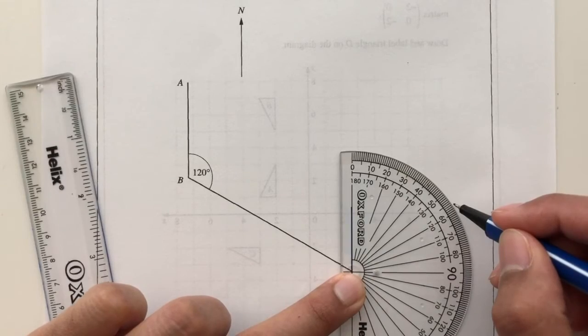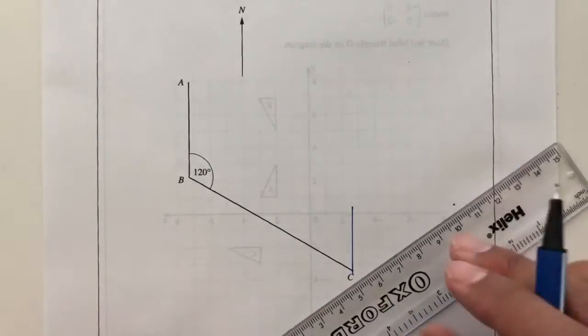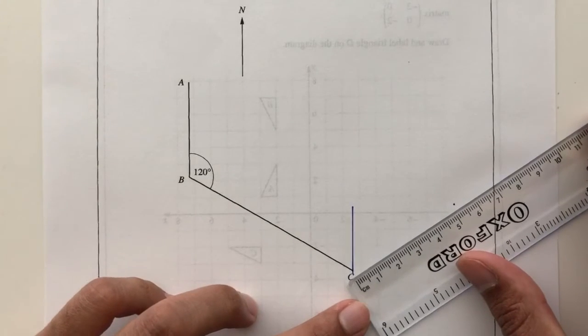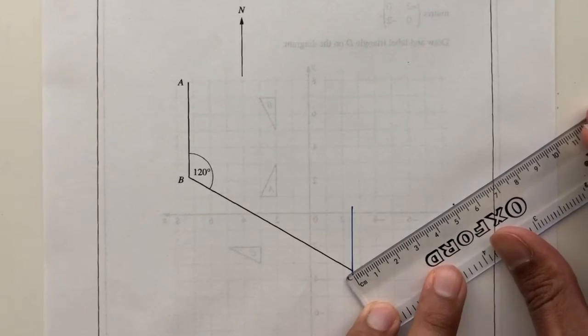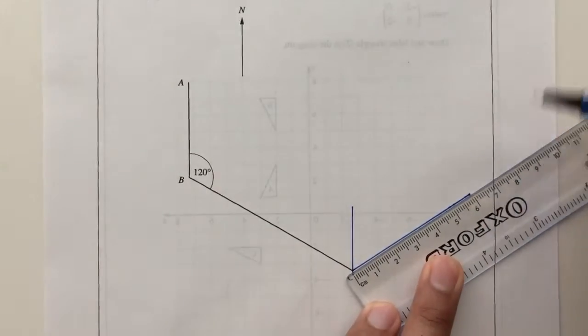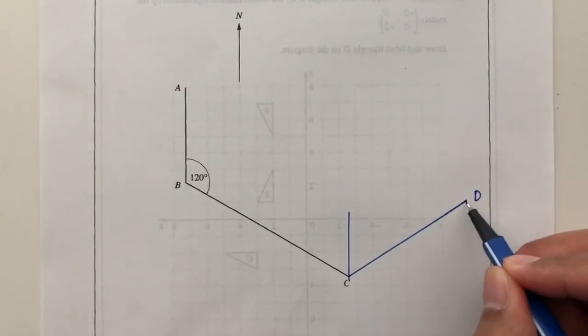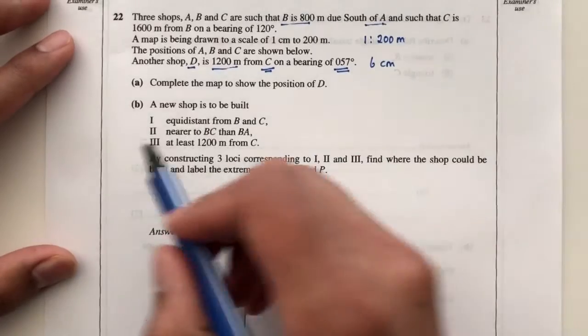Should be about here. This will be the length of 6 centimeters. Should be in this direction, so we'll stop right here. That's your point D. Okay, part 1 done. Now part B.